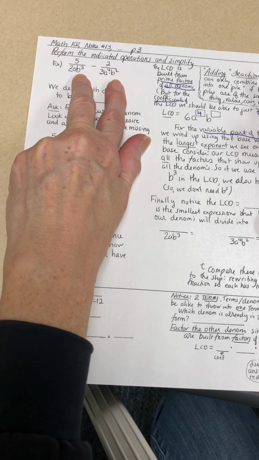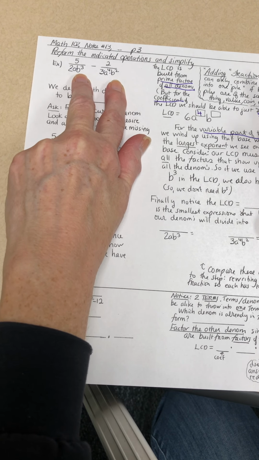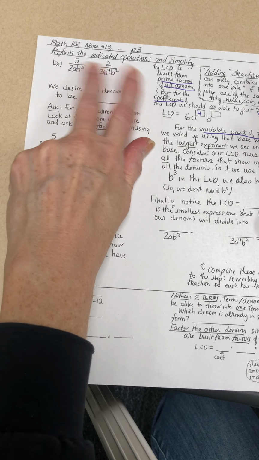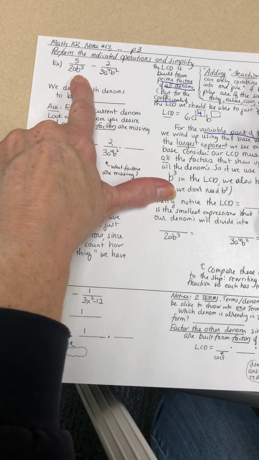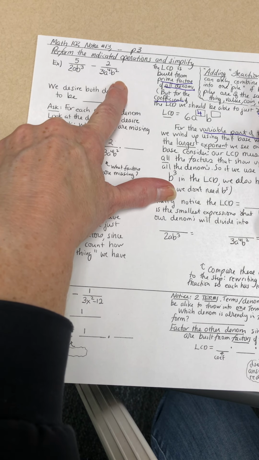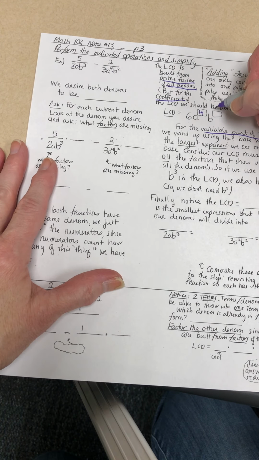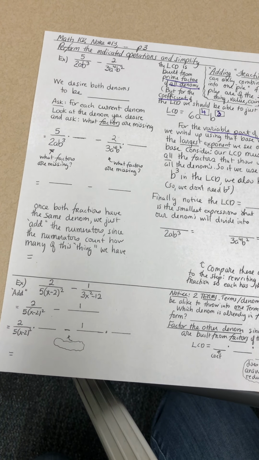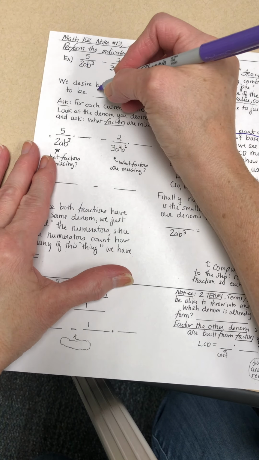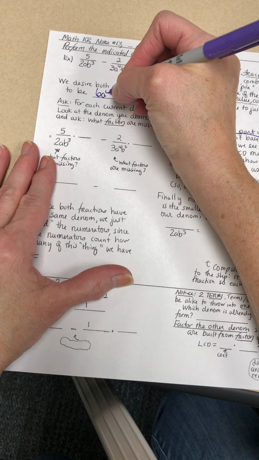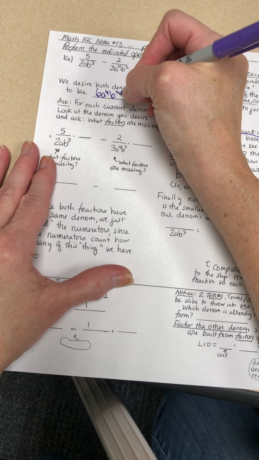Then I look at the b's. I'm trying to build something that both of these will divide into. I need b cubed to divide into it. So I need at least 3 b's. And if I have 3 b's, I've got 2 b's. So use the larger exponent when you're building your LCD. So that would be my LCD. We want both denominators to become 6a to the fourth b cubed.